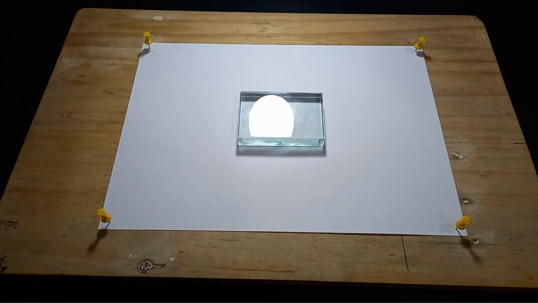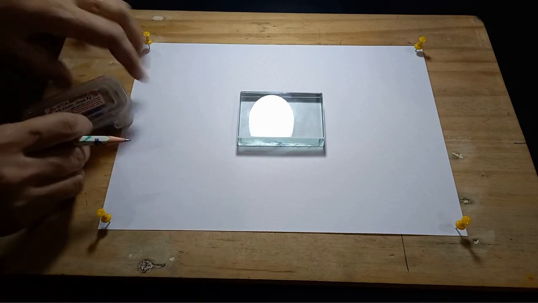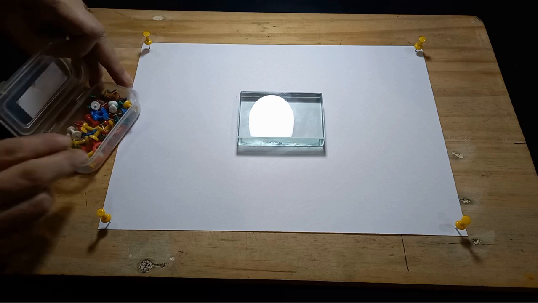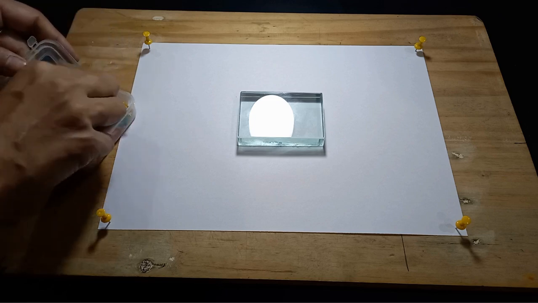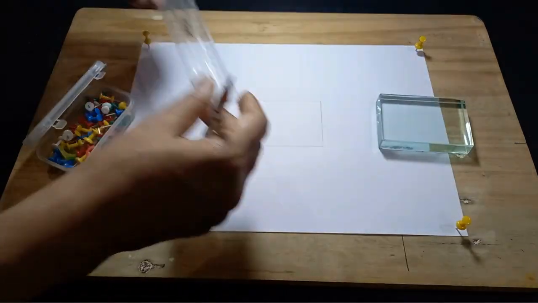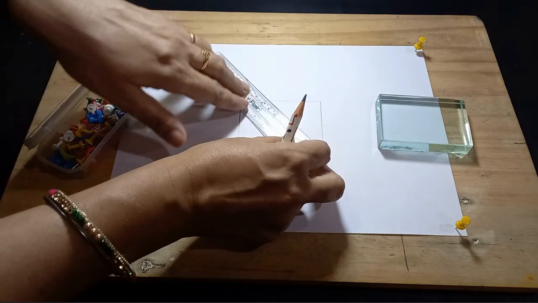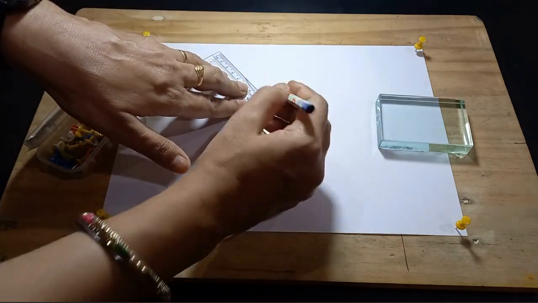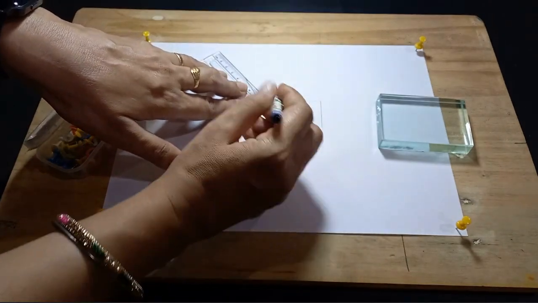Now we need some more drawing pins. You just need to draw one line before this. So I am just removing this and I am drawing a line at an angle to this surface of the glass slab.